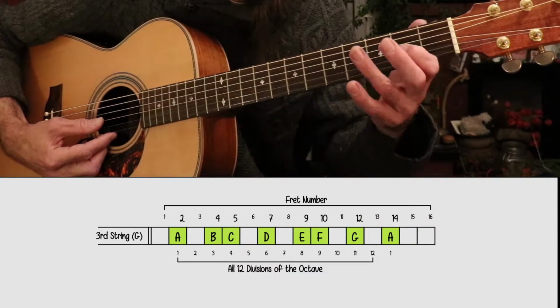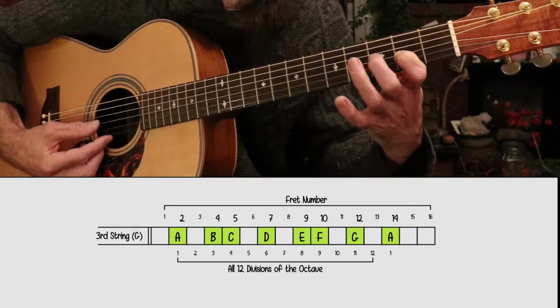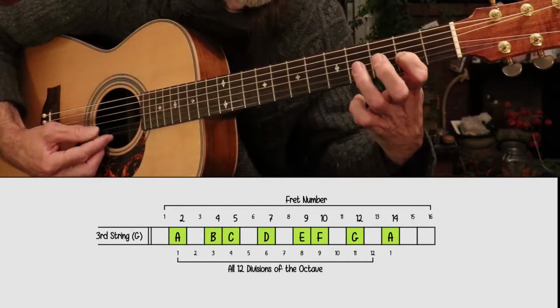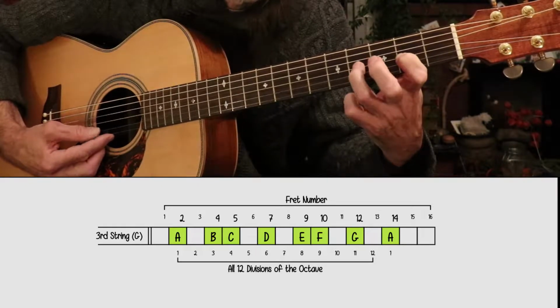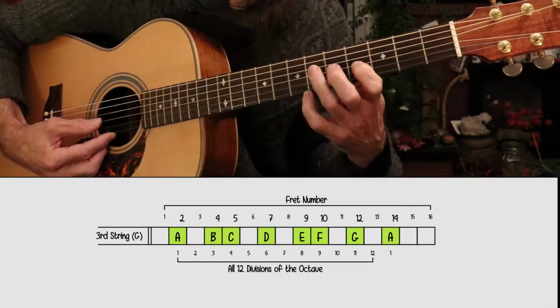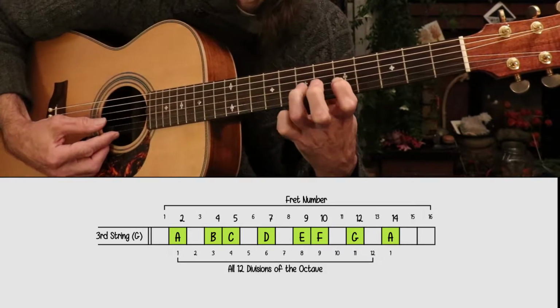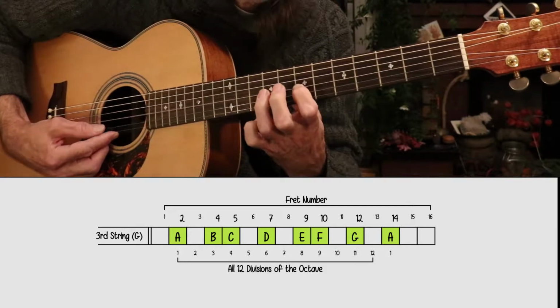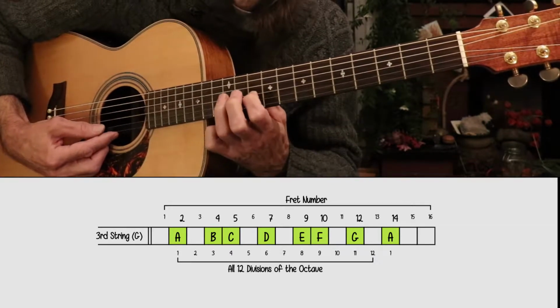Okay, so what happens when we play the first note and then we miss one out? So we don't play that note. Oh, creates a different sound. Then they didn't miss one out. Then they missed one out. Then they missed one out. Then they didn't miss one out. Then they missed one out.